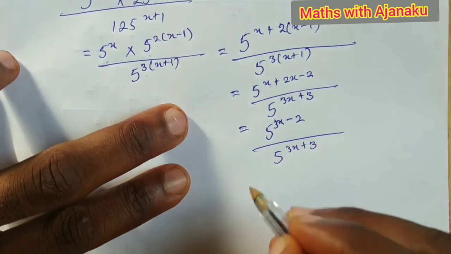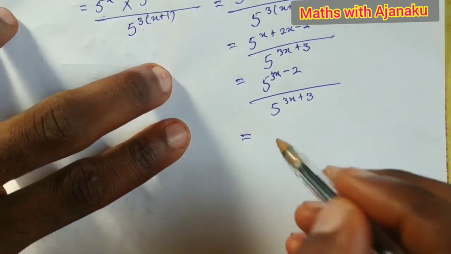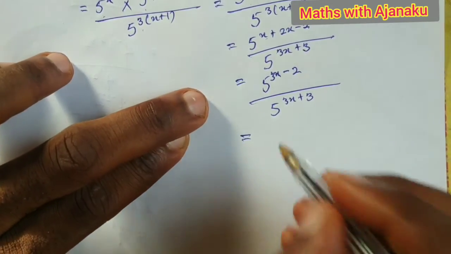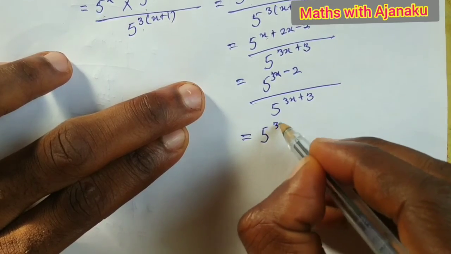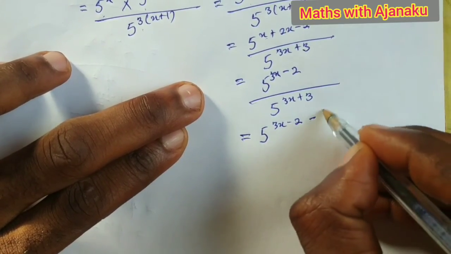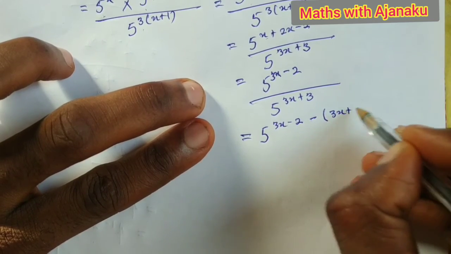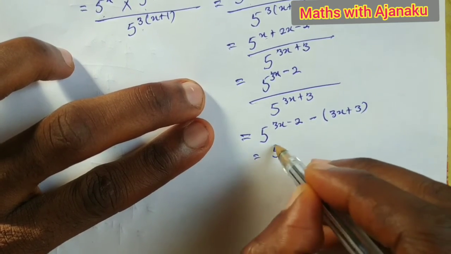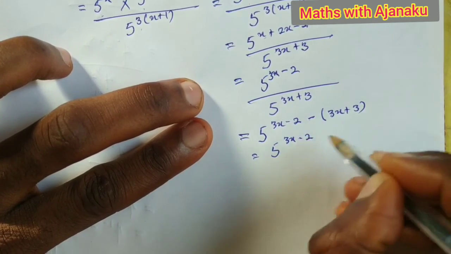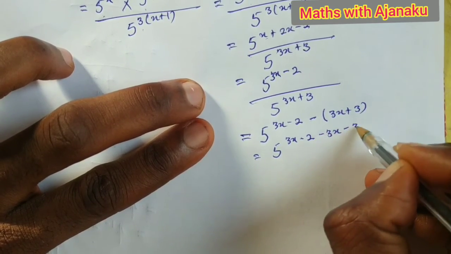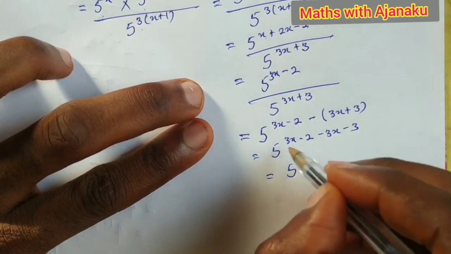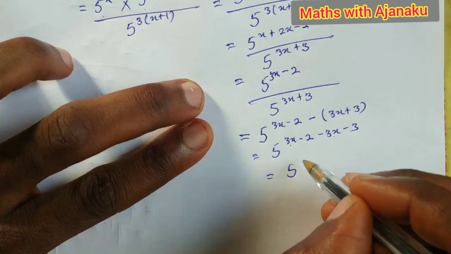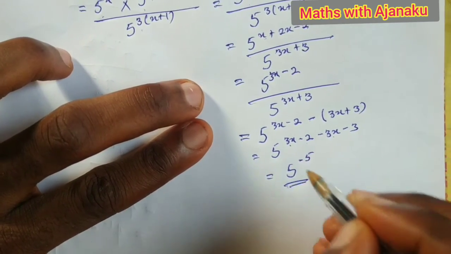Now, solving further, this leads us to the second rule, where we have the division. In this case, we subtract the powers, since they have the same base. We have 5 raised to the power 3x minus 2 minus, in bracket, 3x plus 3, because the minus multiplies through the bracket, and this gives 5 raised to the power 3x minus 2 minus 3x minus 3. By simplifying further, 3x minus 3x is 0, and minus 2 minus 3 is minus 5. So this will be the final answer.